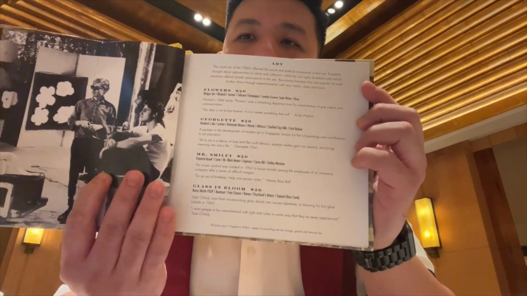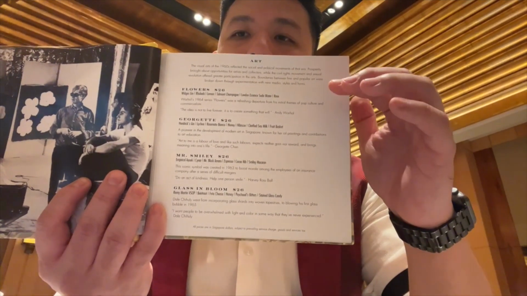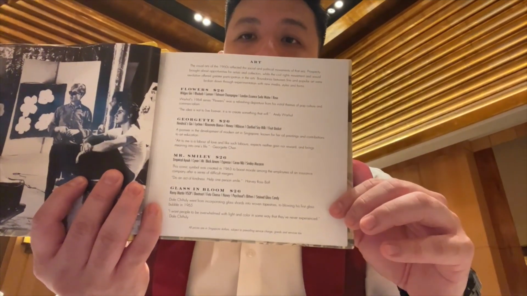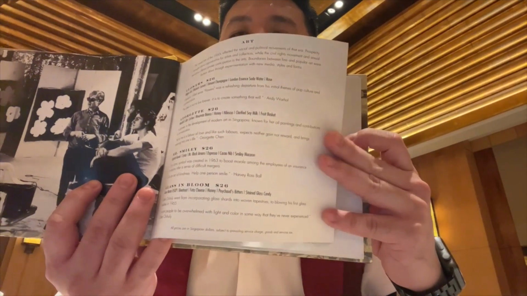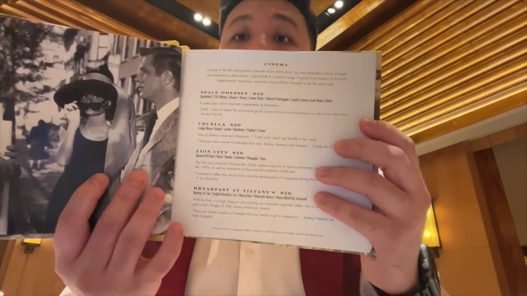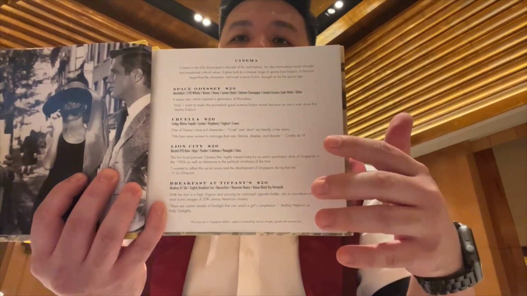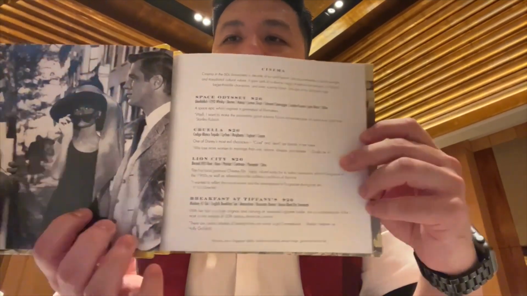And the way we designed our menu is it goes from very light alcohol content to the heaviest. So it's easier for our guests to understand it as well, in terms of if they're looking for something very specific, then it's easier for them to navigate through the menu.